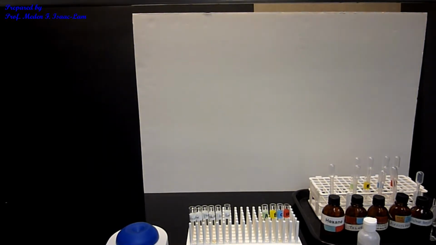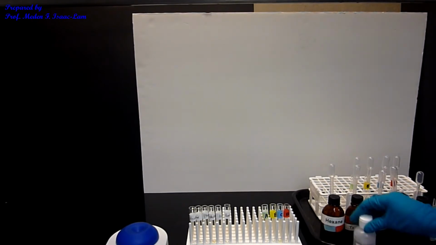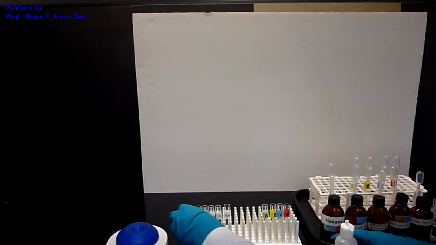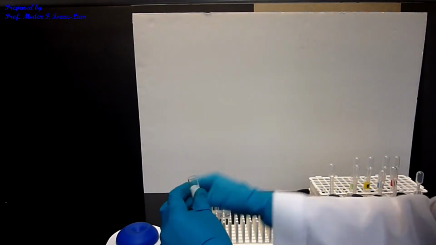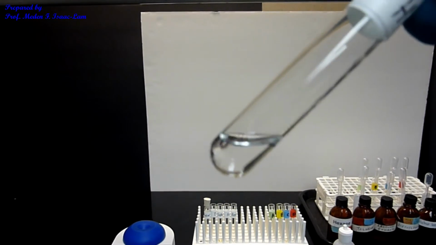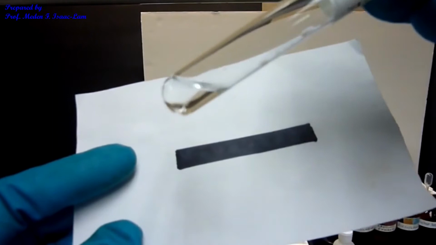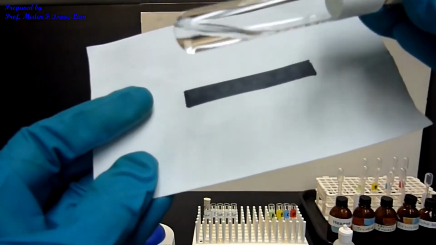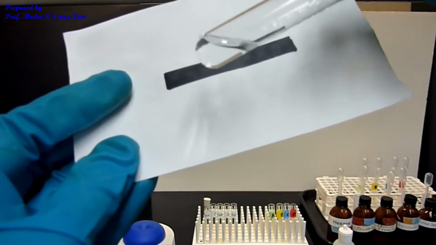Okay, so I already put all the samples, 8 drops each. And then as well as the unknown, I'm going to put now 6 molar hydrochloric acid. So 8 drops. And then we're going to mix it. So this is hexane with 6 molar hydrochloric acid. And as you can see, there are droplets on the side and they don't mix. So that means it's insoluble.